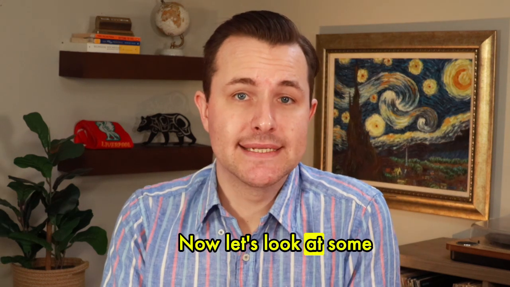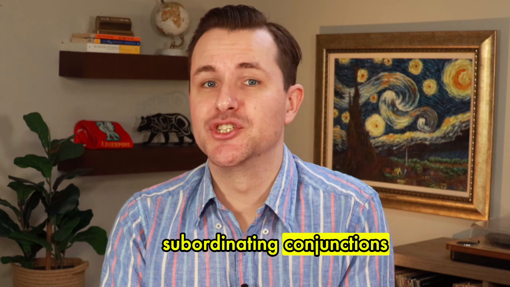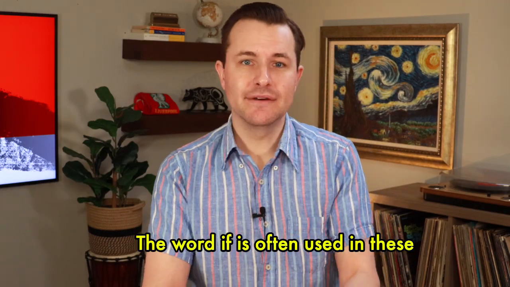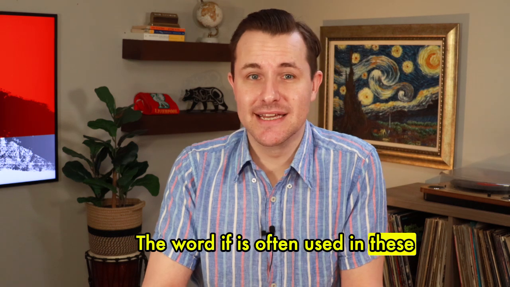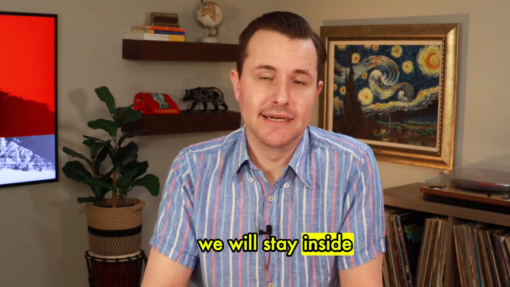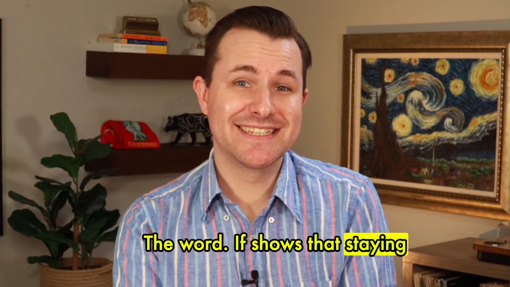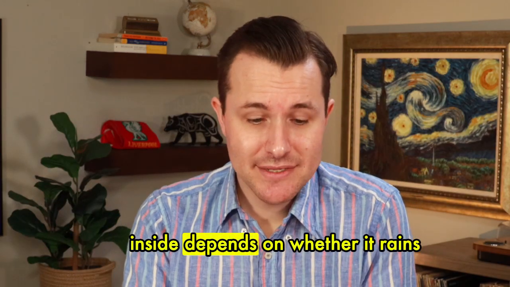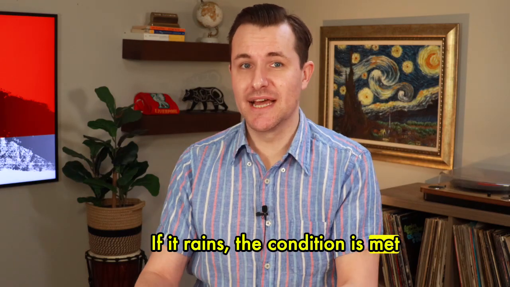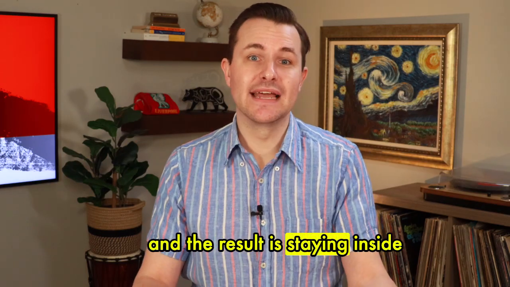Now let's look at some subordinating conjunctions used for showing conditions. The word if is often used in these cases. For example, if it rains, we will stay inside. The word if shows that staying inside depends on whether it rains. If it rains, the condition is met, and the result is staying inside.